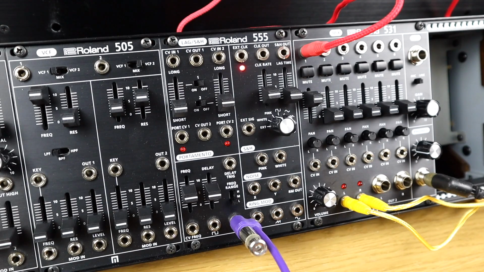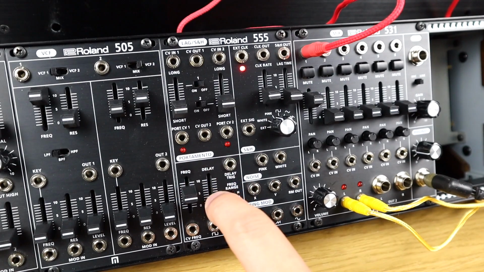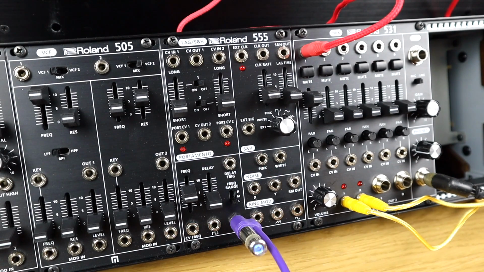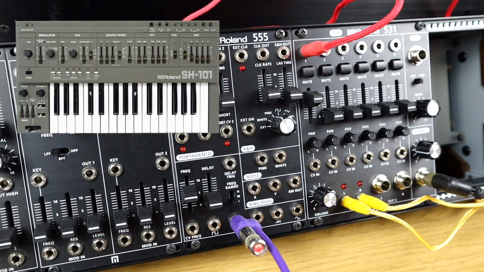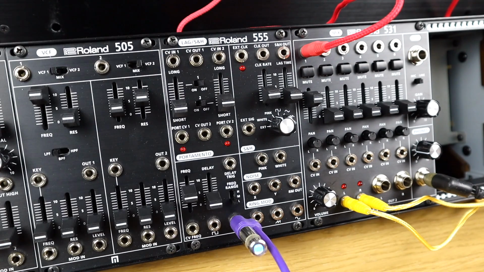So let's check out the LFO on the 555. We've got control over frequency, a triggered delay, which is like that classic fade-in vibrato that you can quite easily patch up or select on switches and knobs on, say, the SH101, SH09 and other Roland synths.